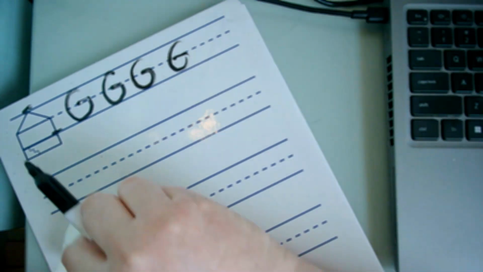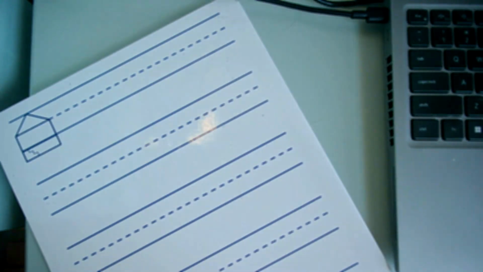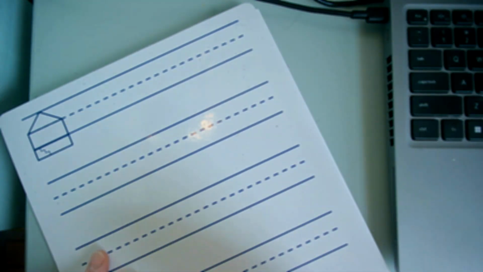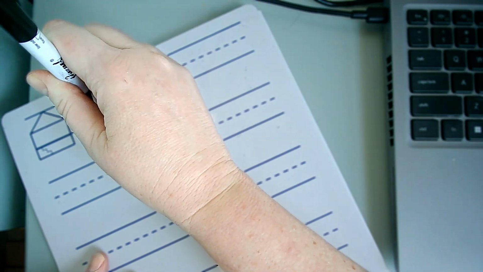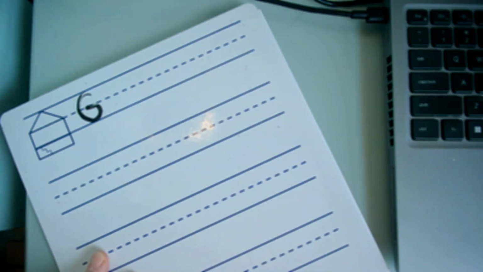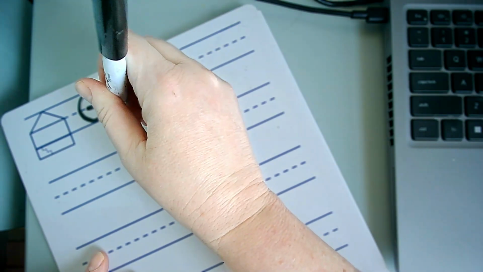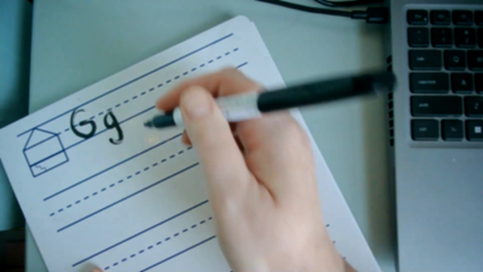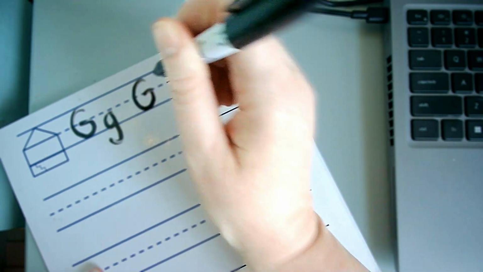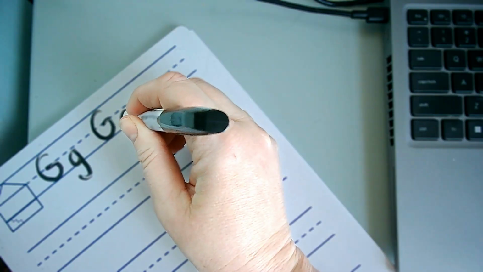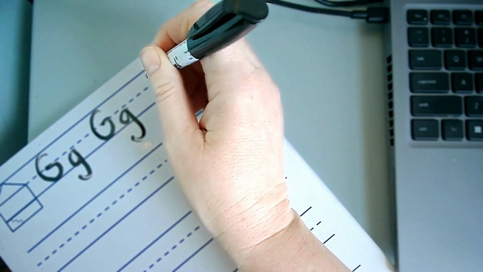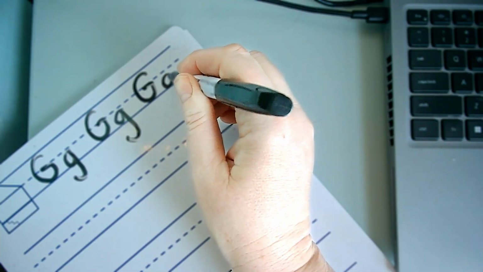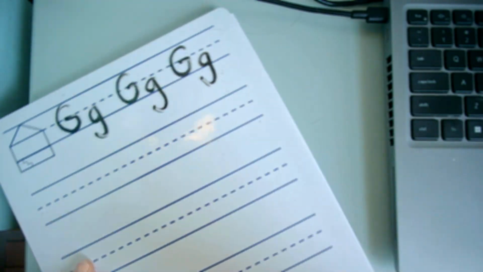Good. Let's take a look at capital G next to lowercase g. Capital G is a tall letter. Around, in. Lowercase g is a small letter. Around and way down. Good. Keep practicing until you are comfortable with capital G around in and lowercase g around and way down.